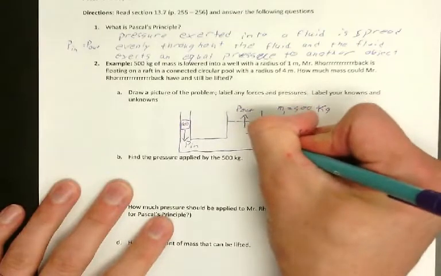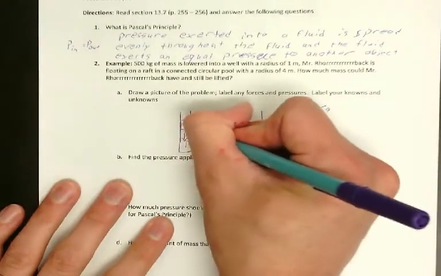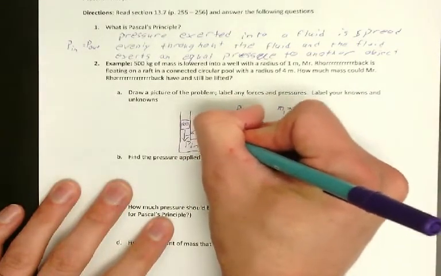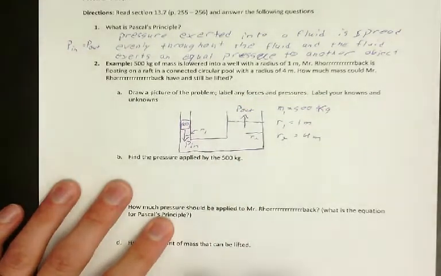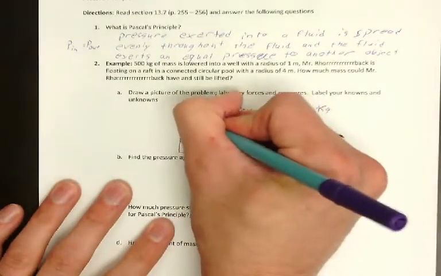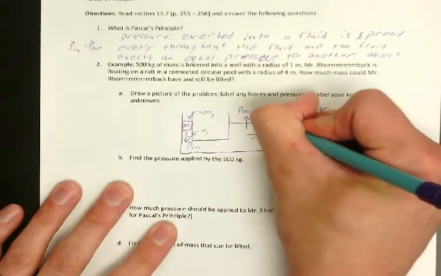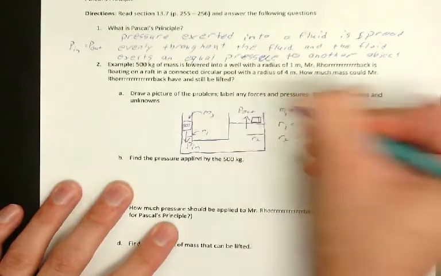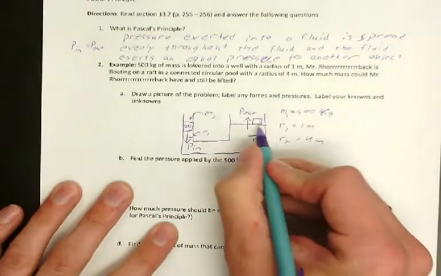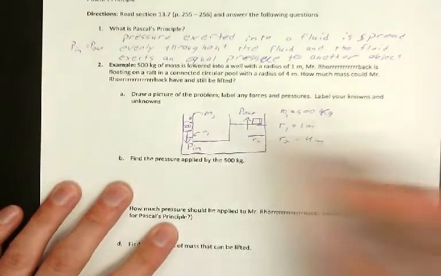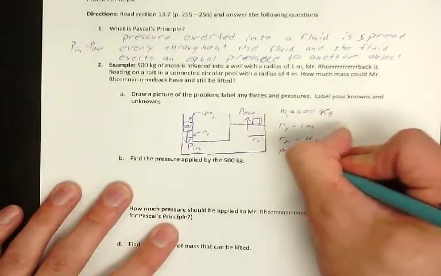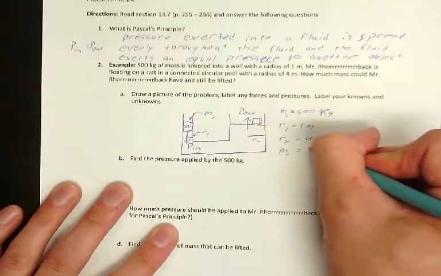So we'll call this radius 2. Here's radius 1. Here's M1. And we want to know what the mass of Mr. Rohrbeck is going to be. So here's Mr. Rohrbeck over here. He's very square, so that's why I drew him as a box. M2.